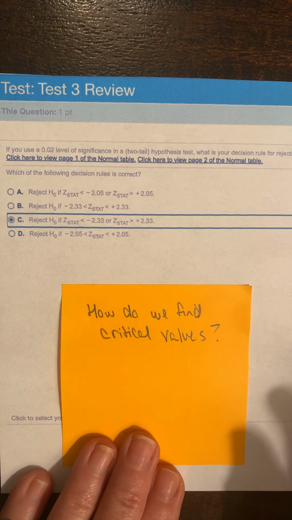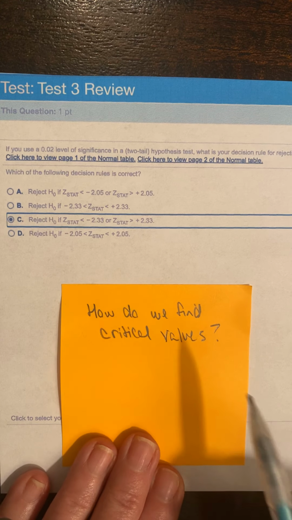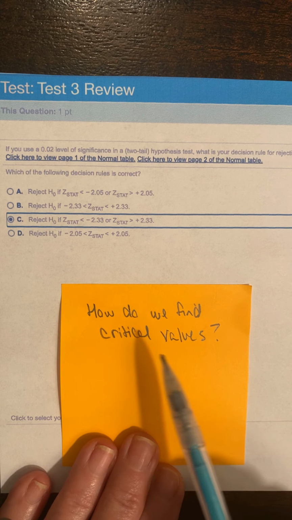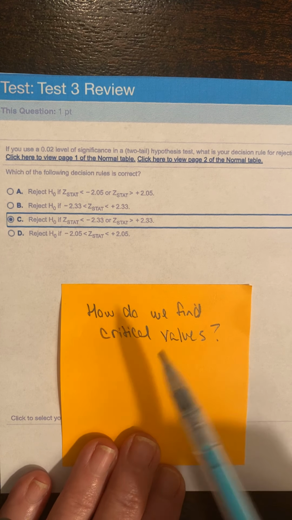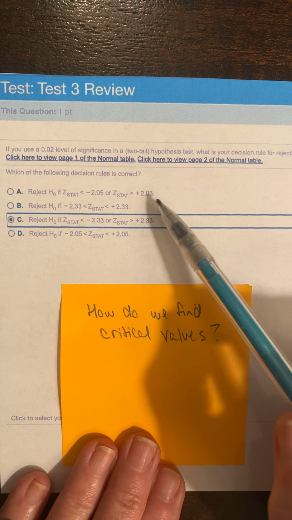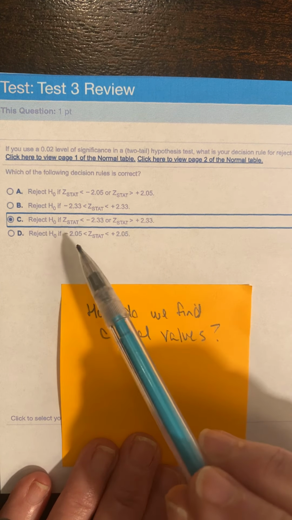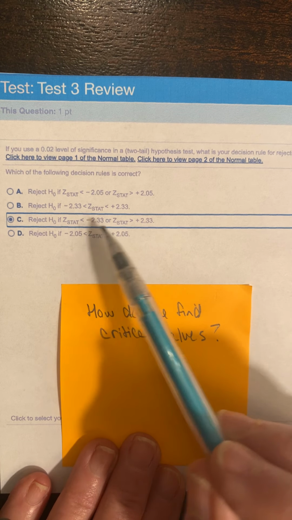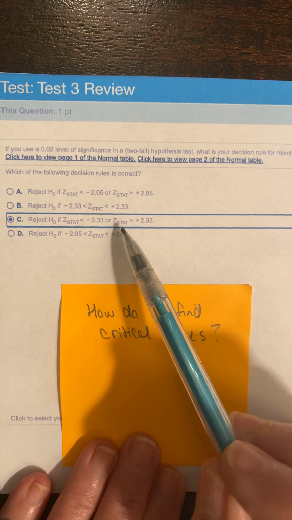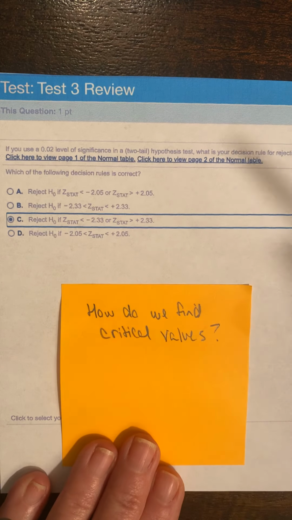This is question number 8 from the test 3 review, and the question that was posed was, how do we find these critical values? How do we know, is it 2.05 or 2.33? And also we need to look at the direction of these arrows. It's always going to be the or situation.